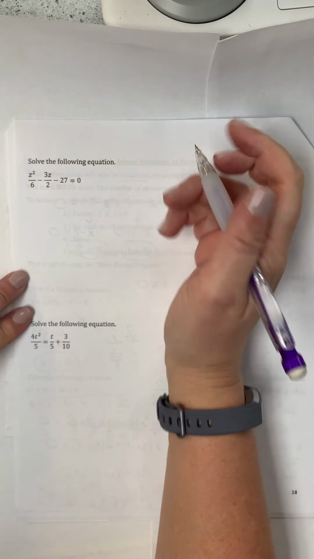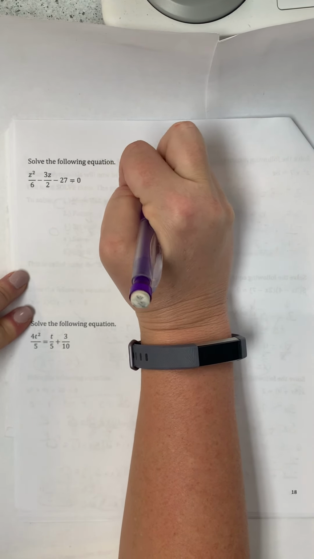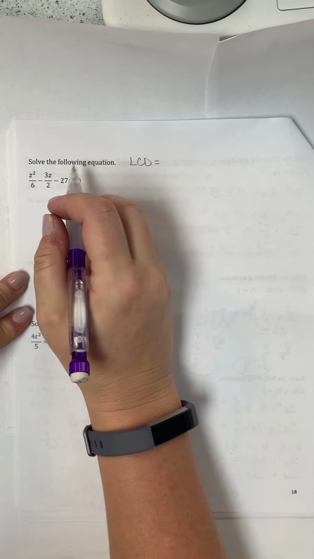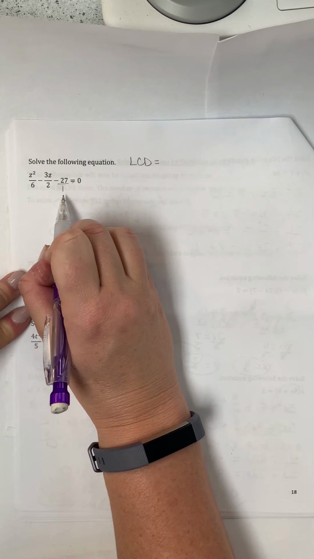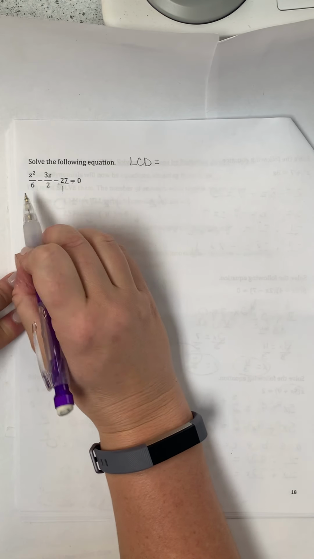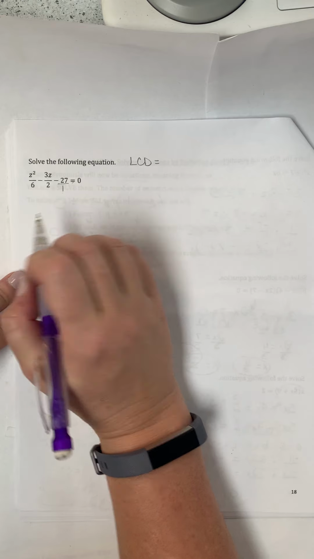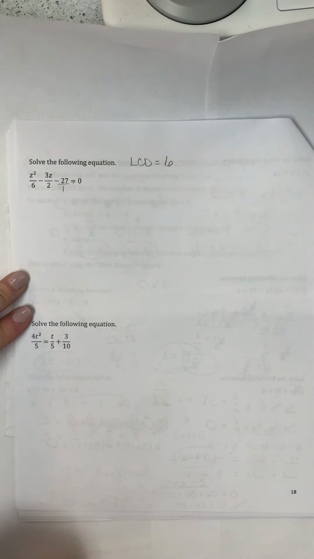That's why. So the first thing I'm going to do is look for an LCD. And I'm going to put this 27 over 1 so everyone has a denominator. So if I look at 6, 2, and 1, the smallest number they can all 3 divide into is 6.